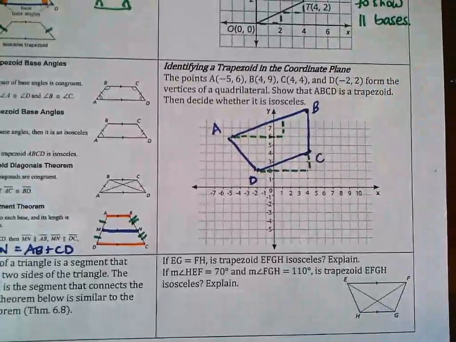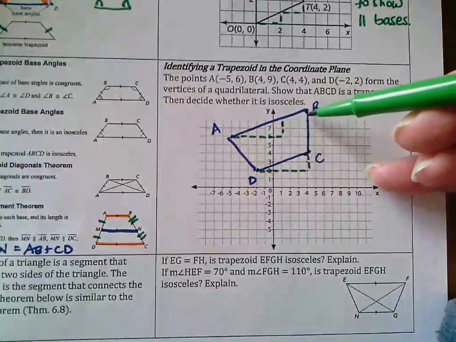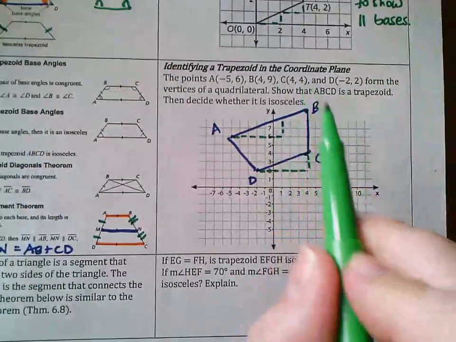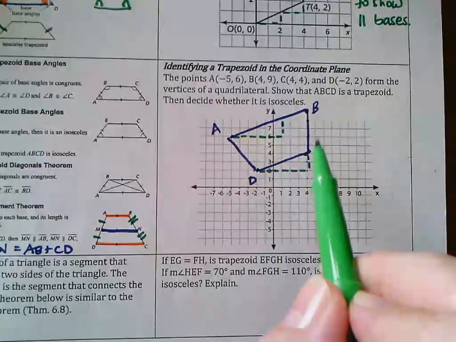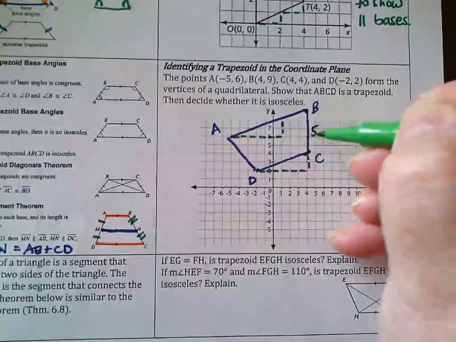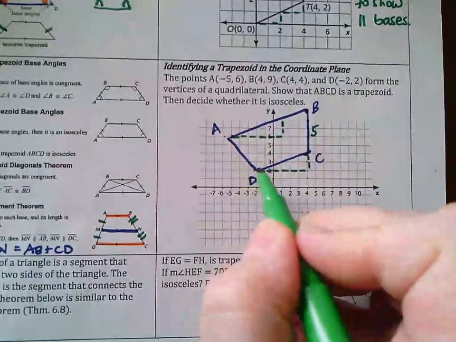Now, is it isosceles? Well, this is 1, 2, 3, 4, 5 units away, I believe, if I remember correctly. So B and C. So 9 minus 4. Yep, 5 units. So if this is exactly 5, this would be isosceles.